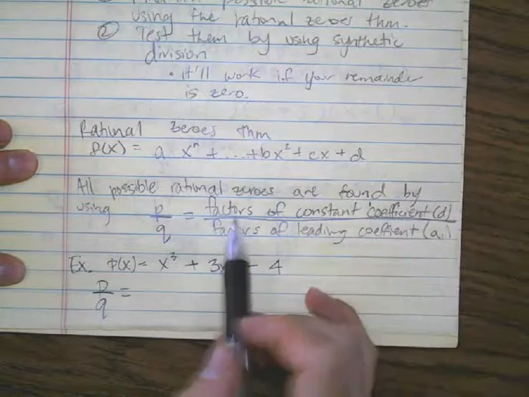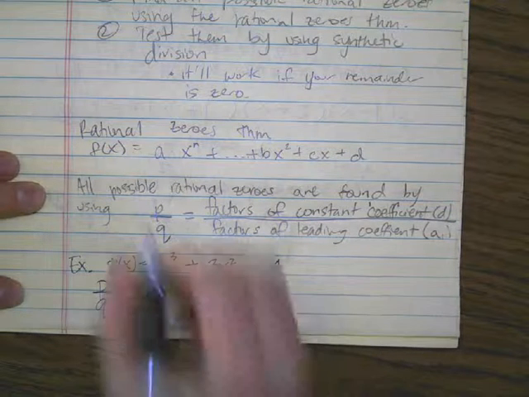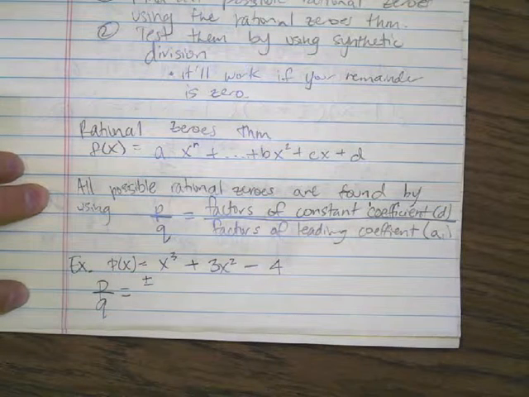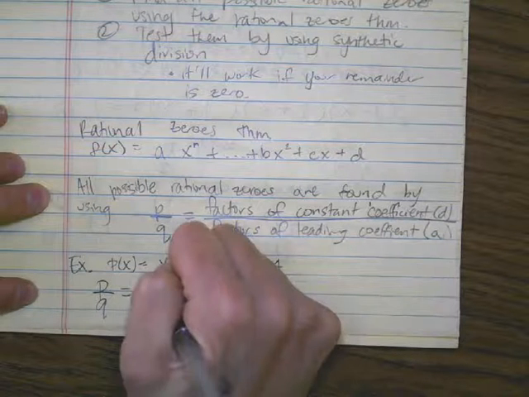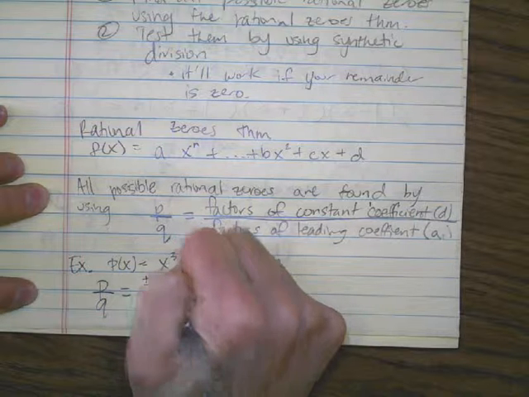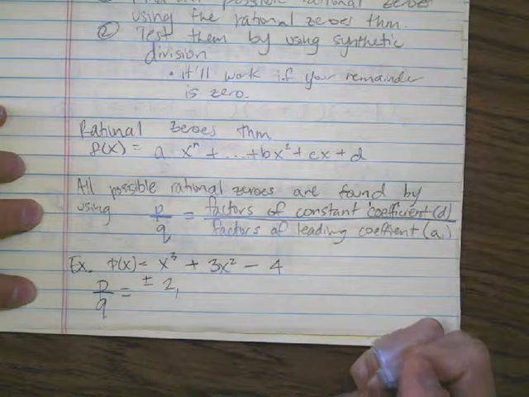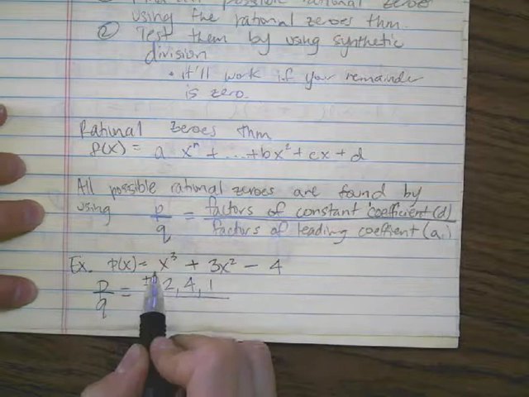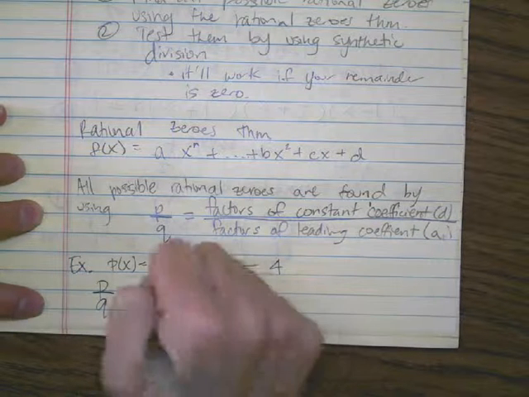So, what are the factors of the constant coefficient? What are the factors of negative 4? Well, we're always going to put plus or minus. What are the factors of 4? Plus or minus 2, plus or minus 4 and 1, right? And then in the front, what's the leading coefficient if there's no number written there? Plus or minus 1.